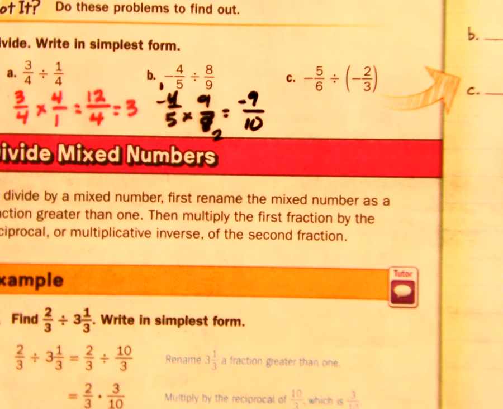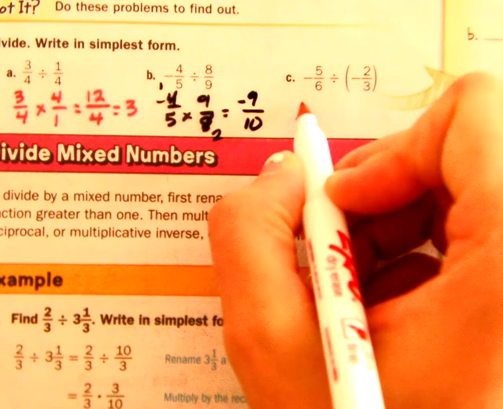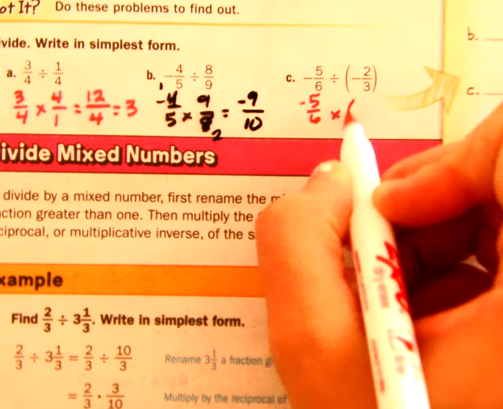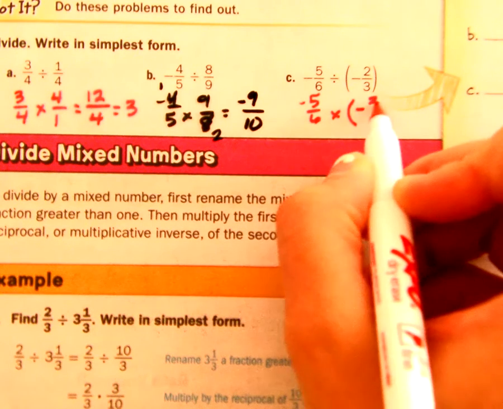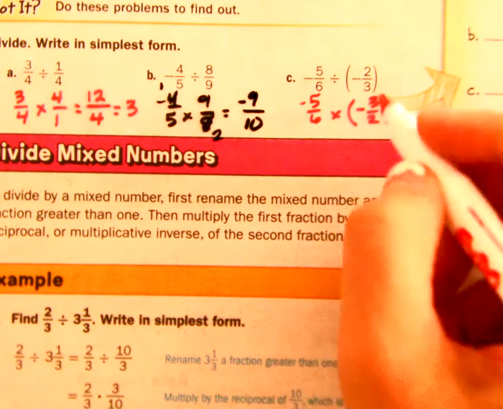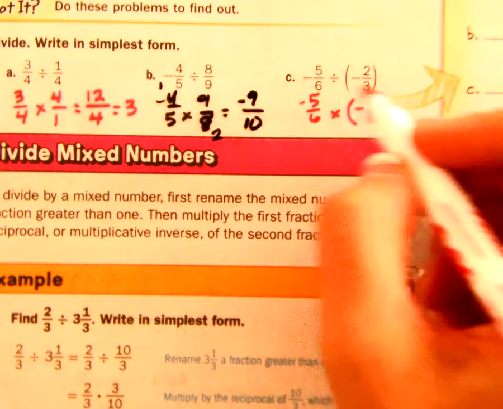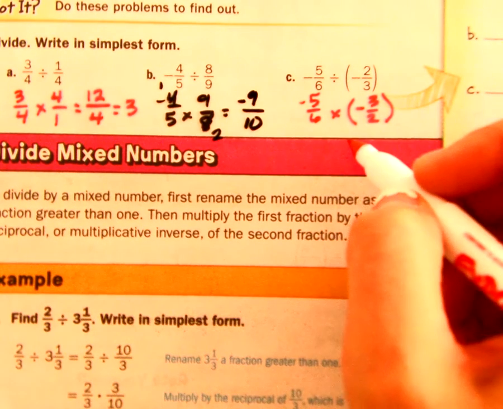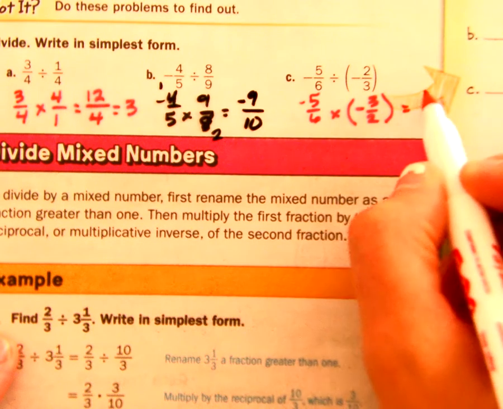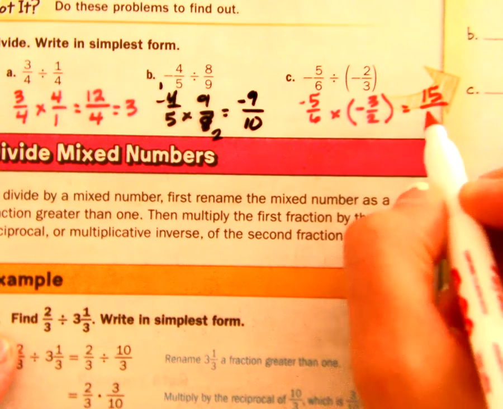Again, I have a negative divided by a negative, so I know right now my answer is positive. And then when I go to divide, I multiply by the reciprocal. So we have negative 5/6 times, again, the reciprocal is flipping this fraction, negative 3/2. So again, we could cross simplify before if we wanted to start, or we can multiply straight across and then simplify. So I'd have negative 5 times negative 3 is positive 15. 6 times 2 is 12.